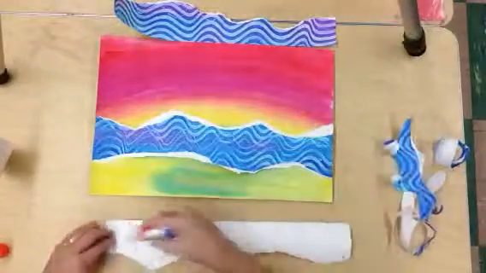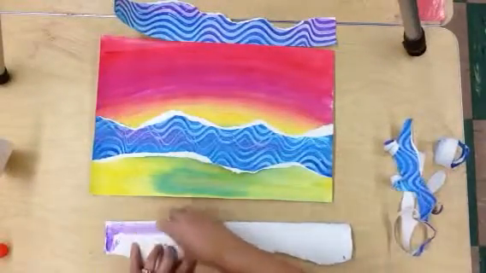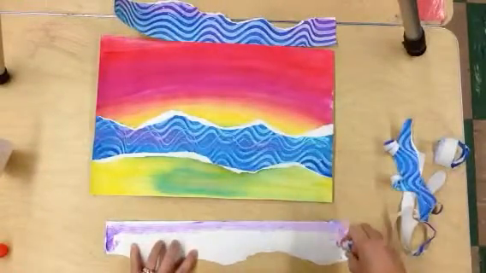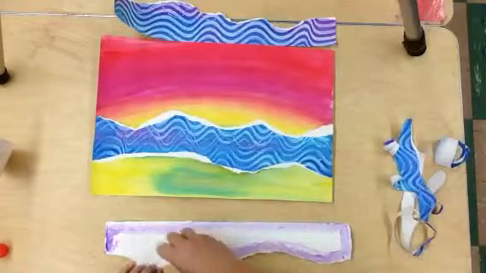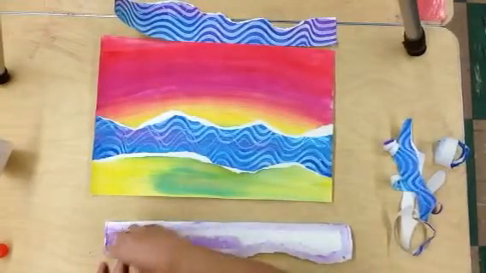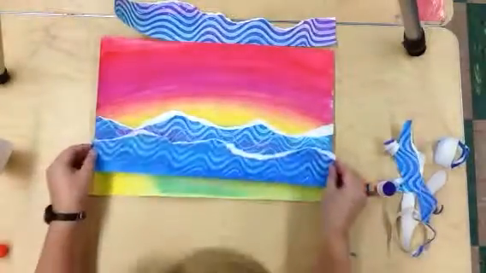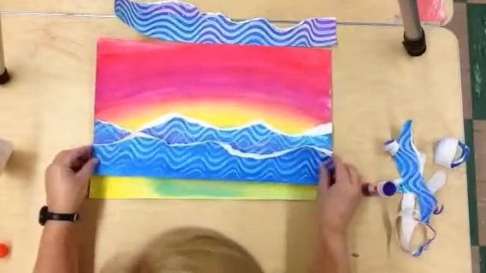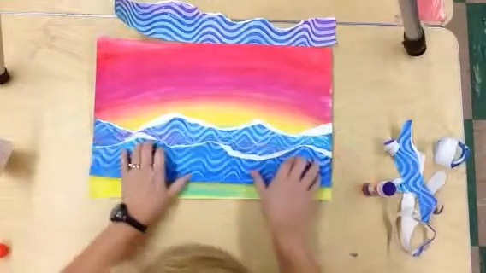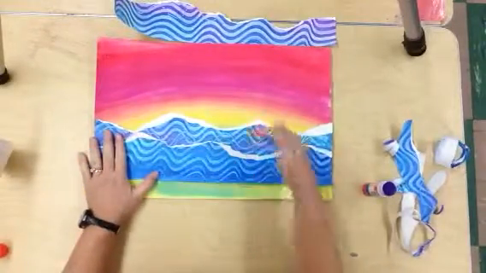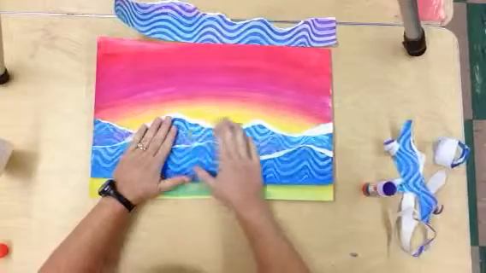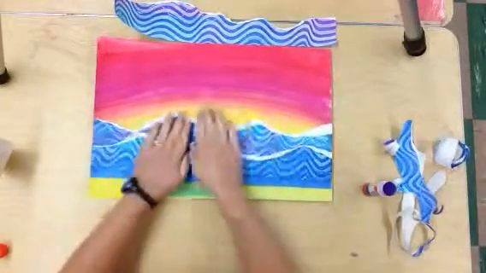Okay. I'm going to put my glue around the edge. You really got to get those edges. And this time I'm even going to put a little bit more inside to ensure that it really glues down nicely. Remember, I'm making different waves in 3 levels of waves that I'm going to glue on top of each other.